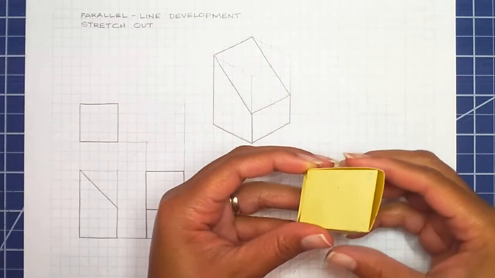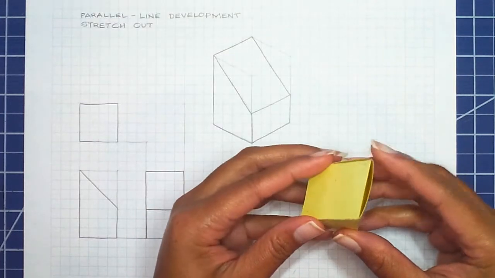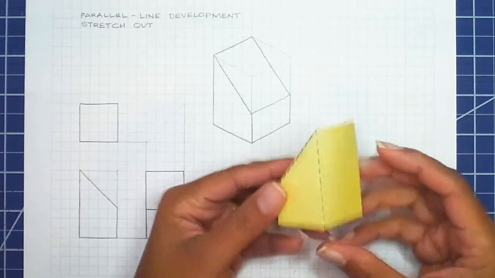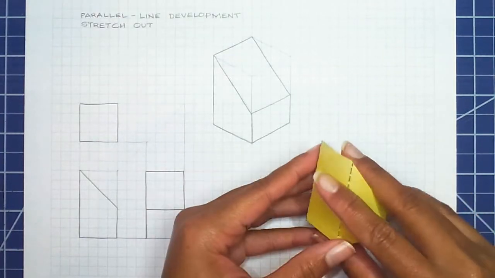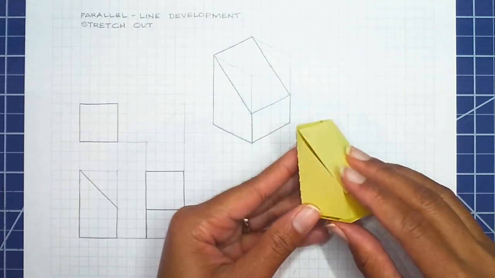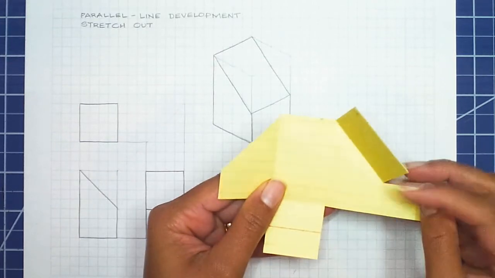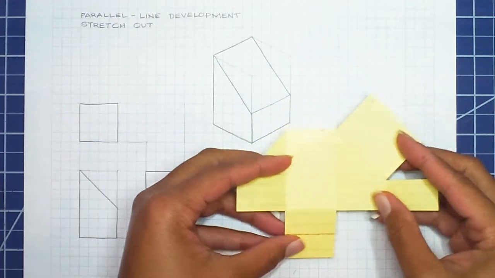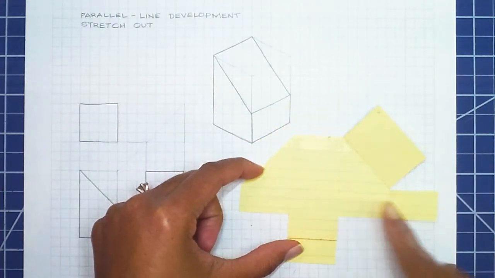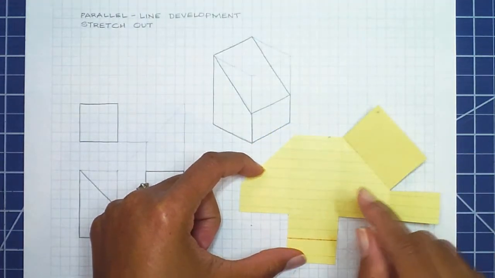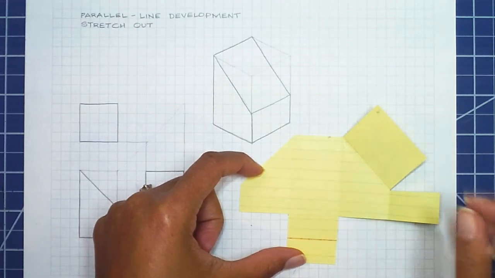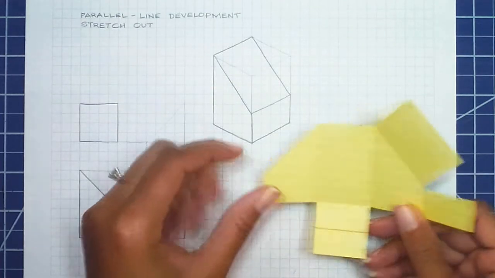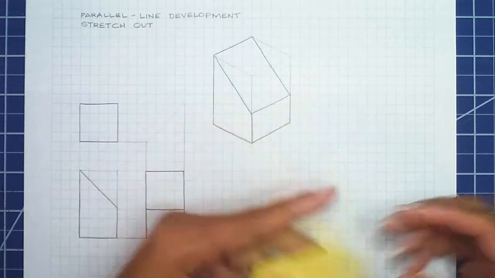Alright guys, so we're going to be looking at the parallel line development. We're going to be looking at a truncated prism and we're going to open it out like a stretch out. This is what we call a stretch out, or it's also called a parallel line development. So this is what we're going to be looking at today.